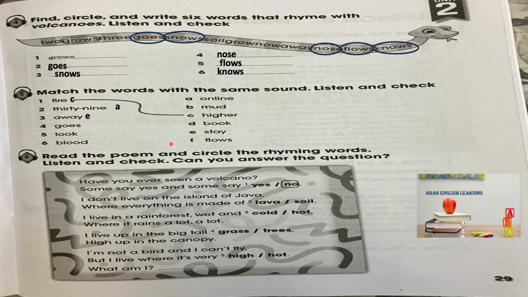Away, stay. 4. Goes, flows. 5. Look, book. 6. Blood, mud.